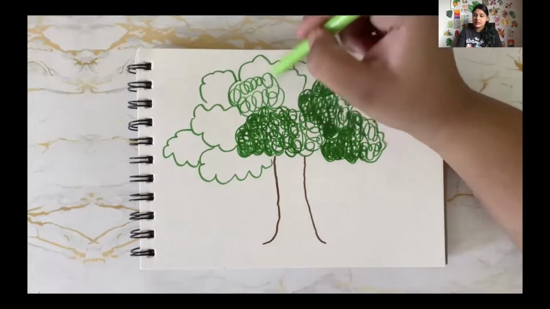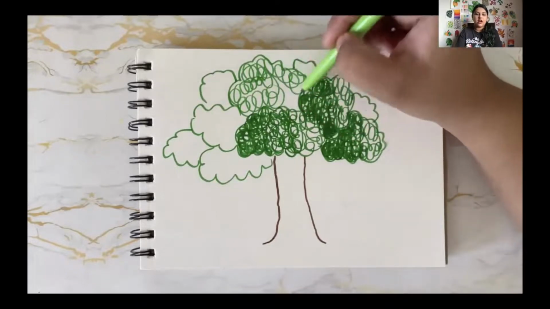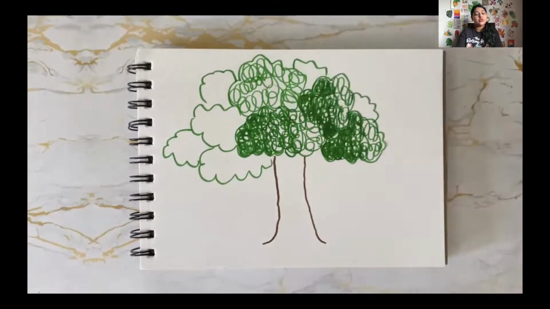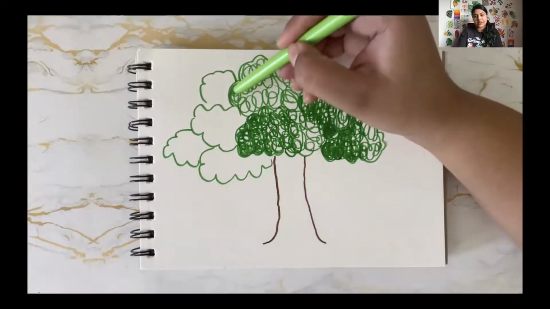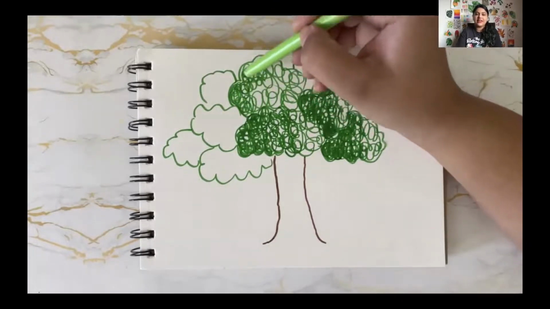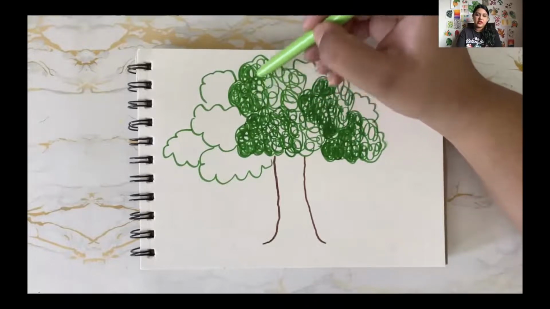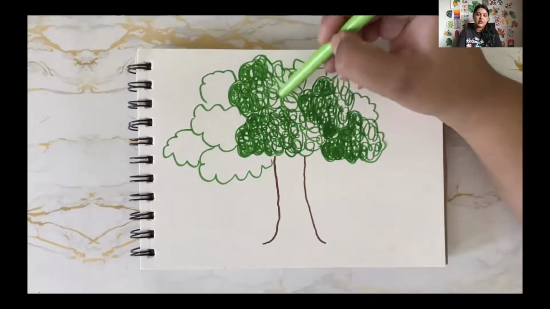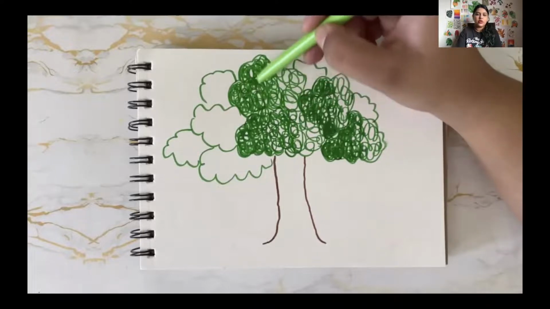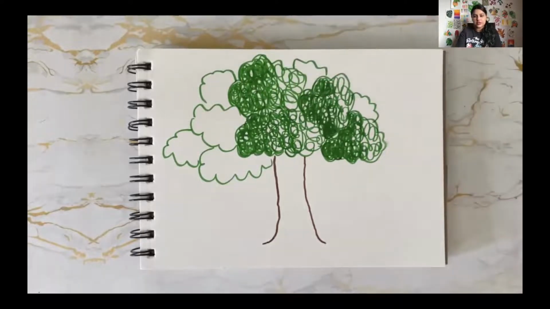And look at how easy the technique is. It's not even very hard for us to go ahead and do. It's so simple, and it's something that all of us can easily go ahead and do. So I'm looking at everybody's sheets and they're looking very, very nice. Continue going ahead with it. Finish up all of your bushy parts of the tree.